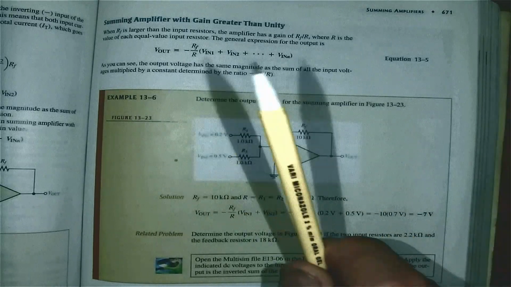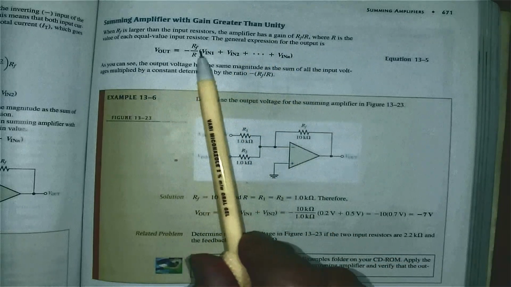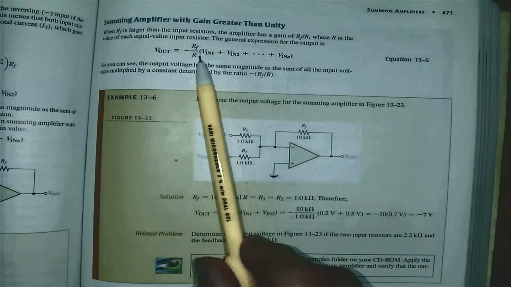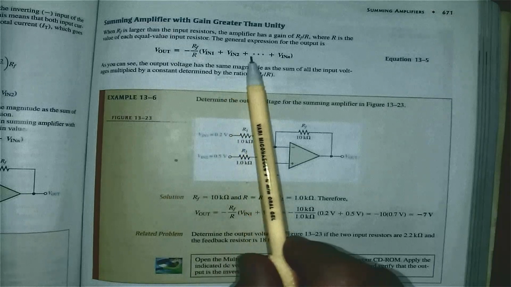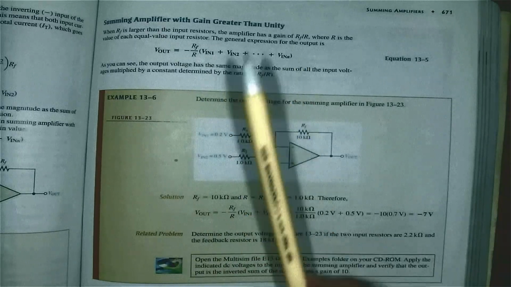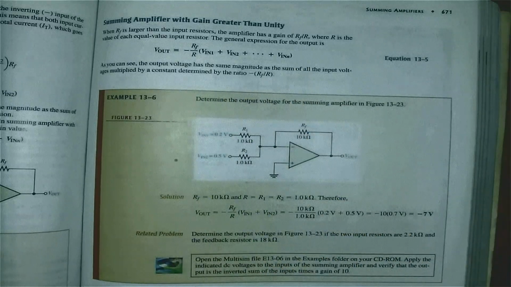All right, here they give us the formula for that. They say Vout is equal to minus RF over R times (Vin1 plus Vin2 plus Vin n). All right. Now let's have a look at the example.